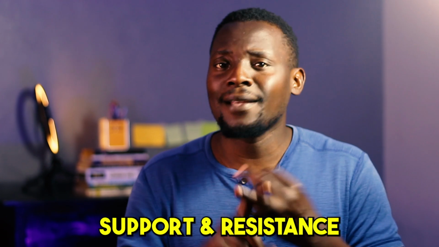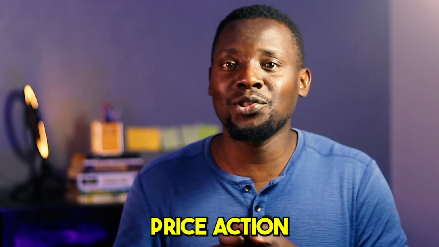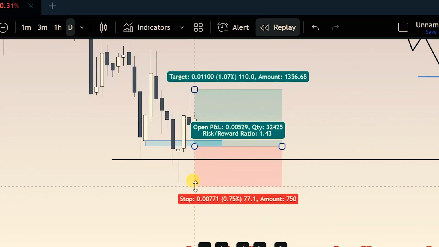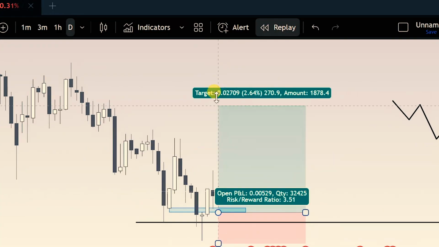pro traders use. I'm telling you this works whether you trade ICT, support and resistance, price action, whether you trade using moving averages. This entry model right here will give you perfect entries into the market and streamline your trading to increase your profitability as a trader.